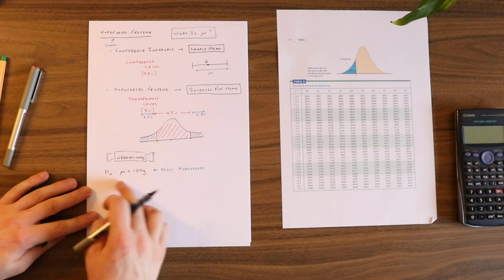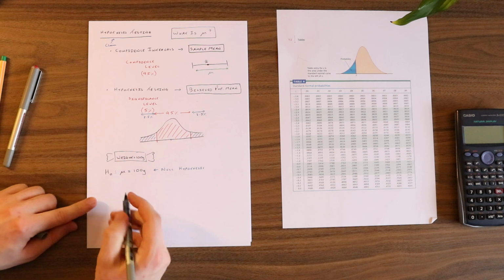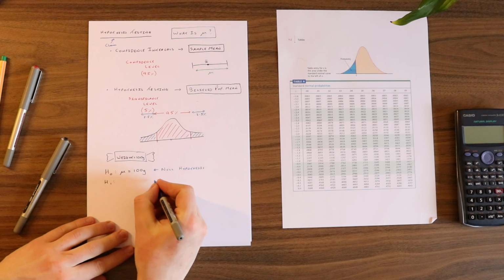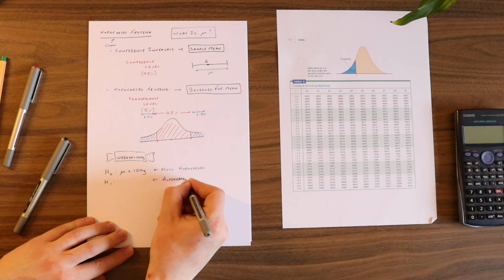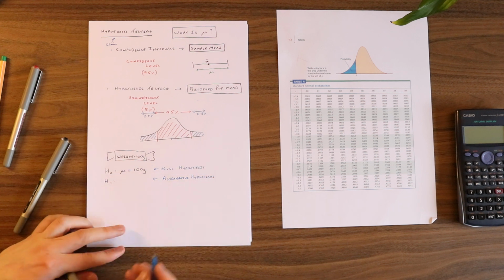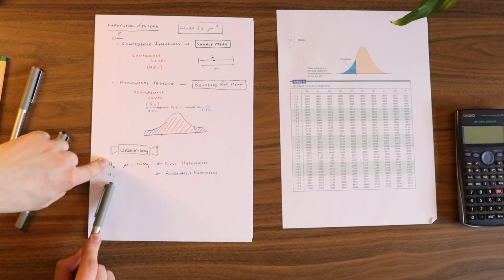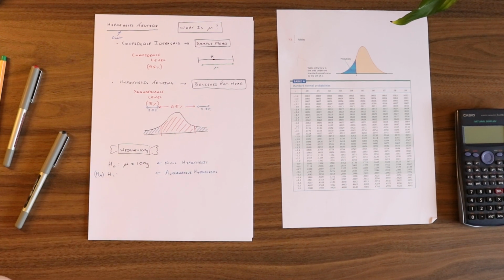Now, I always test this against another hypothesis, okay? So this is what I currently believe to be true. I always test it against what's known as an alternative hypothesis, okay? Right? So notice the notation for the alternative hypothesis. It's a little H1 that follows on from H0 for the null hypothesis. Sometimes you'll see the alternative hypothesis written as HA, a little subscript A, just for alternative. So just be aware of the two different notations.